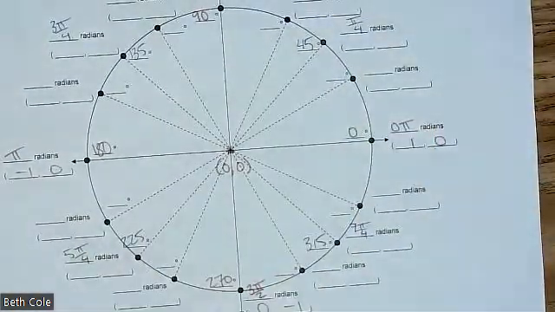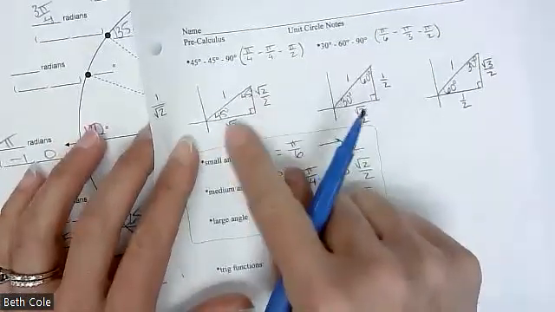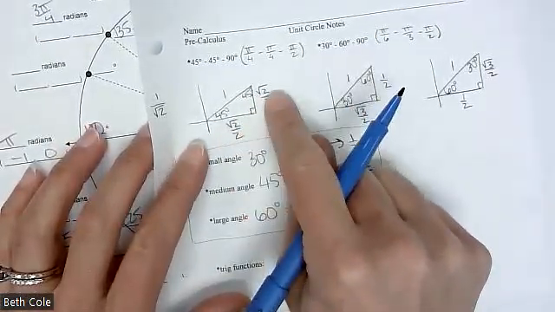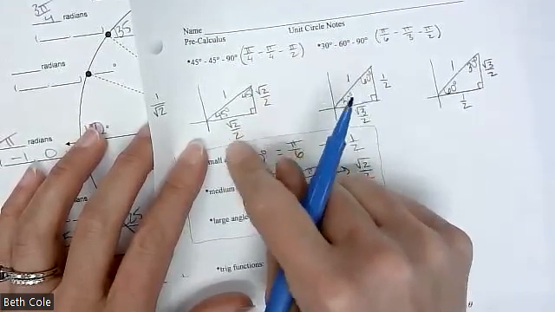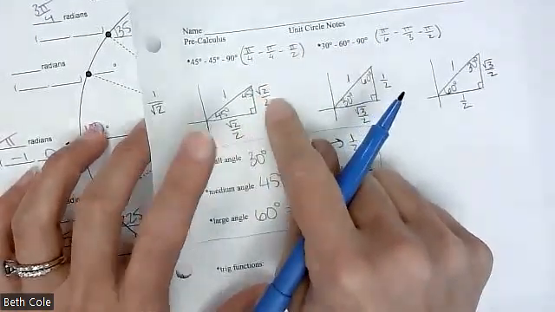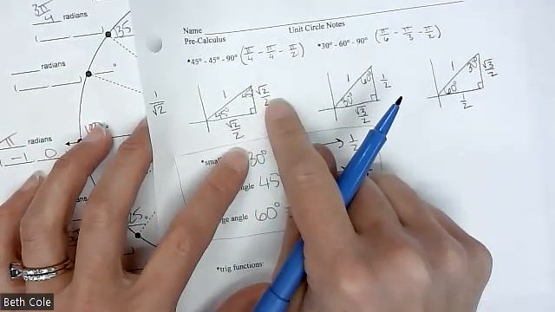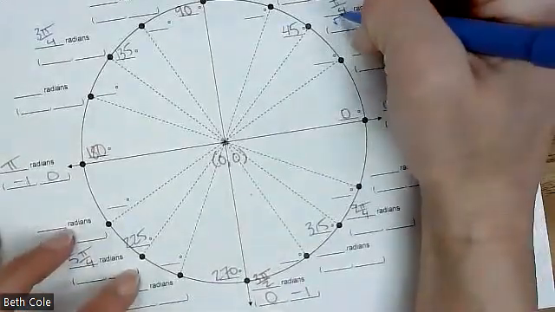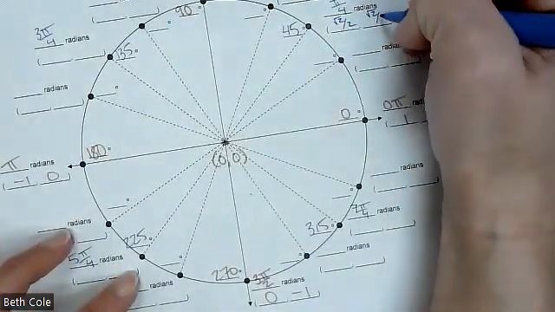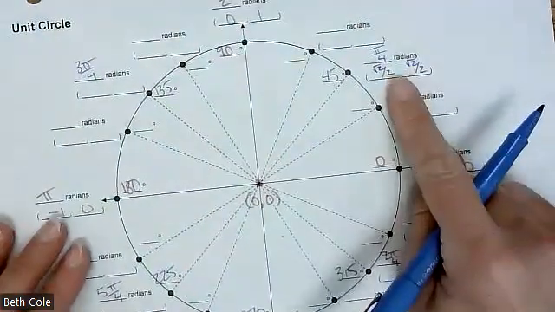Oh my gosh, over here in the notes, what did we say were the sides for the 45, 45, 90 triangle? What were these sides? I'm pointing at them. Square root of 2/2. Do you see how they're the same? Okay. So this is going to be square root of 2/2, comma, square root of 2/2.